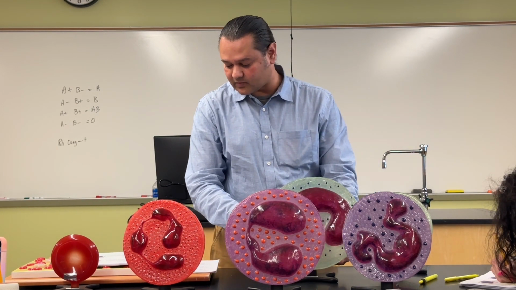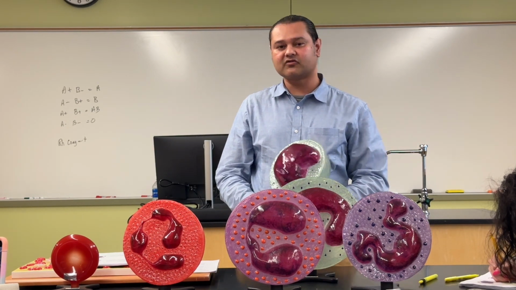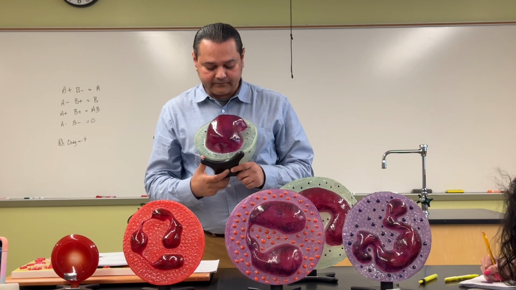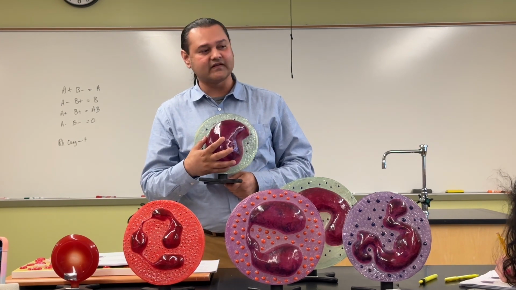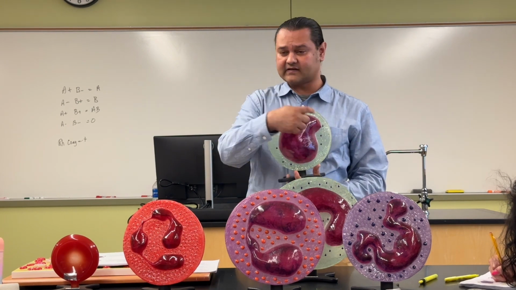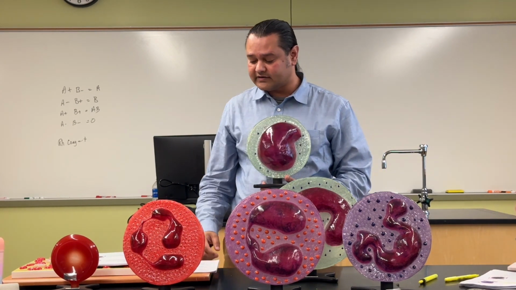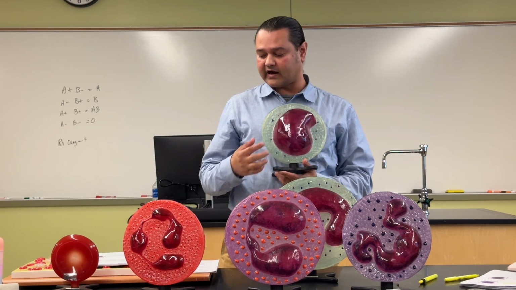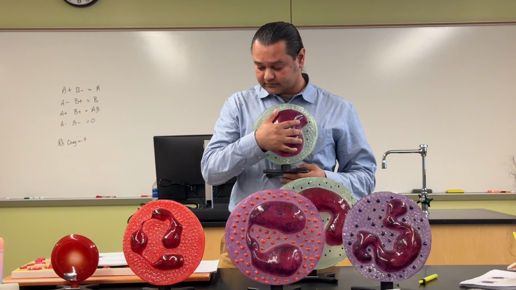Now, the next one is lymphocytes. This is about 20 to 40%. So the interesting thing about this cell is that the nucleus is essentially as large as the cell itself. It's a very large, ovoid, round nucleus, very violet or purplish colored.